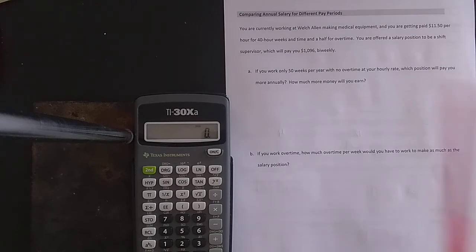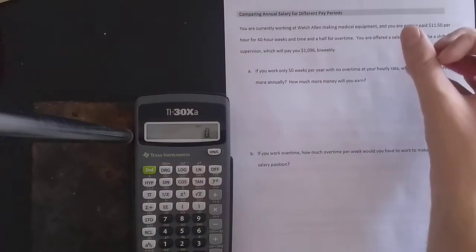So what we're going to be doing here is comparing annual salary for different pay periods. A: if you only work 50 weeks per year with no overtime at your hourly rate, which position will pay you more annually and how much more money will you earn? Here, we need to figure out how much they're earning right now, because if you get offered a promotion, you hopefully want it to pay more than you currently make. So let's do the hourly.